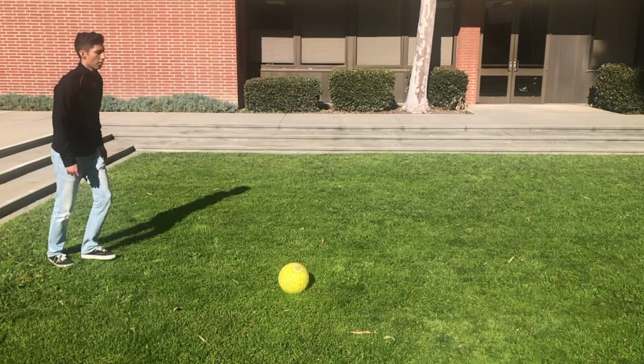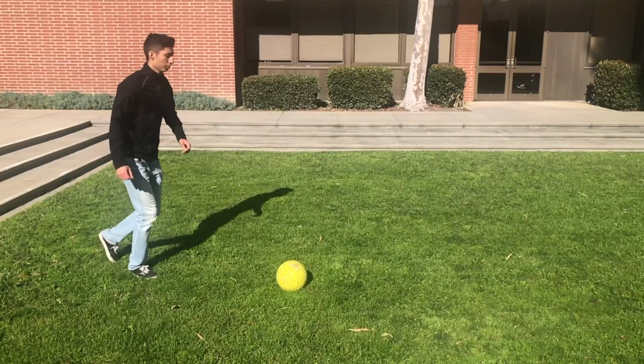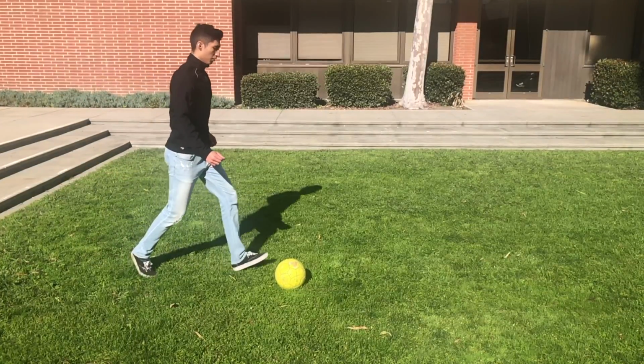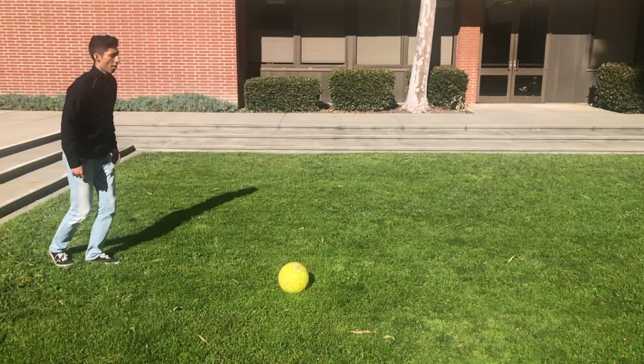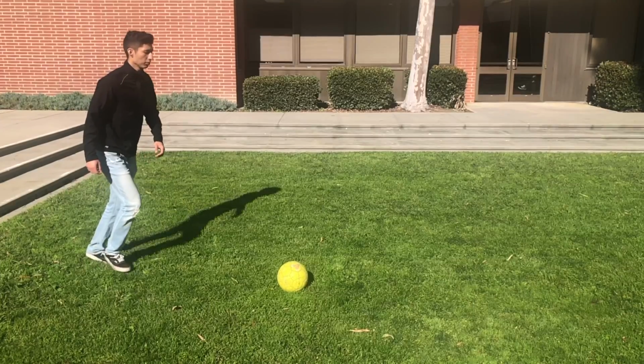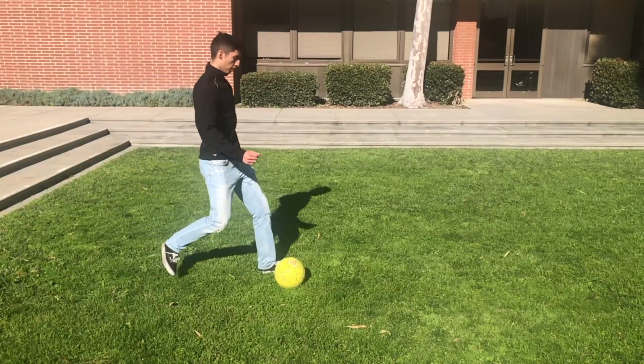The critical factors required to perform a soccer pass are to place the non-dominant foot on the other side of the ball, winding up the dominant striking leg, striking the ball with your dominant foot, and following through. As you can see, the critical factors we just talked about are displayed by the performer in the video.